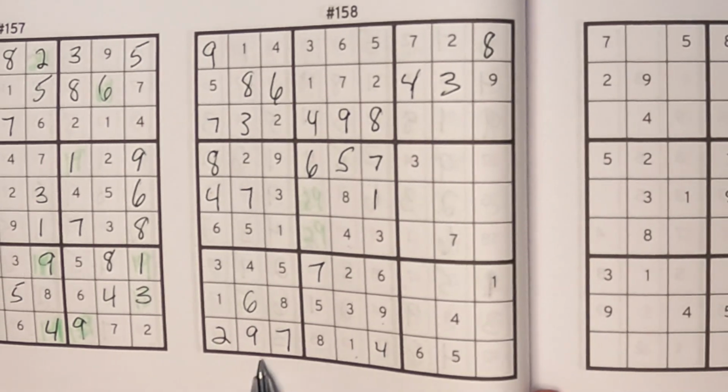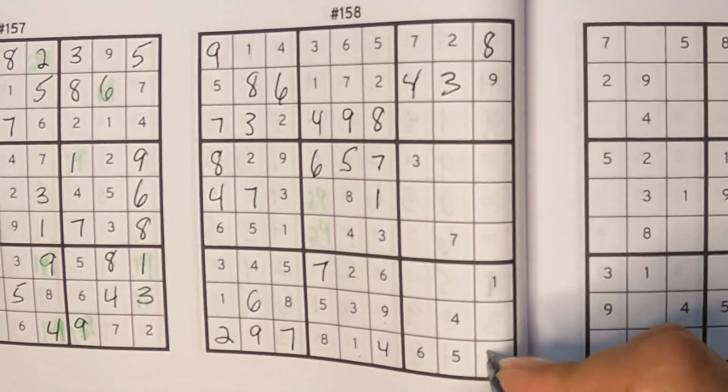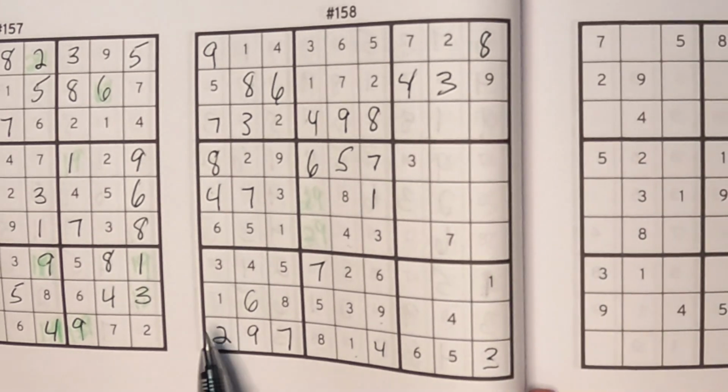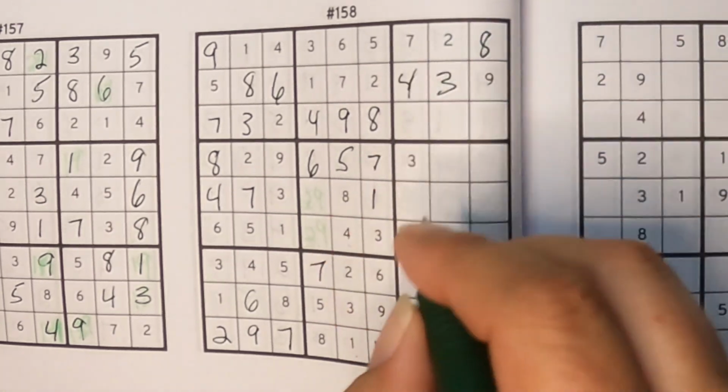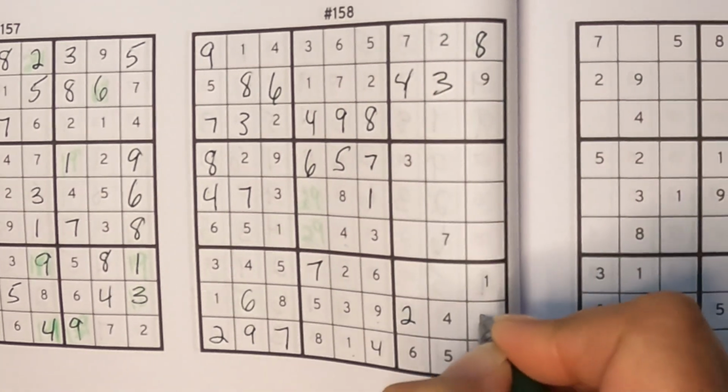For this bottom row now, we're missing a 3. For this row, we're missing 2 and 7. We've got a 7 here, so 2, 7.